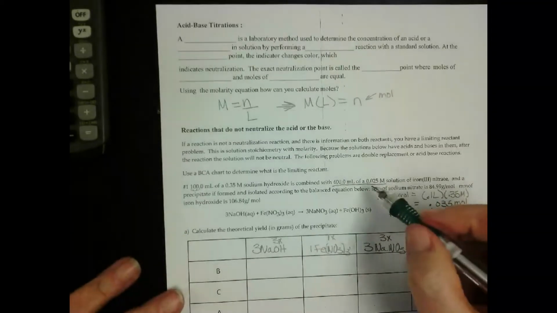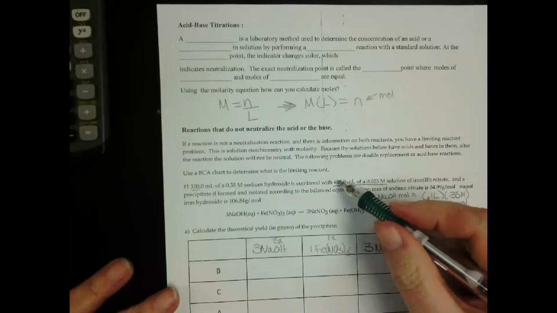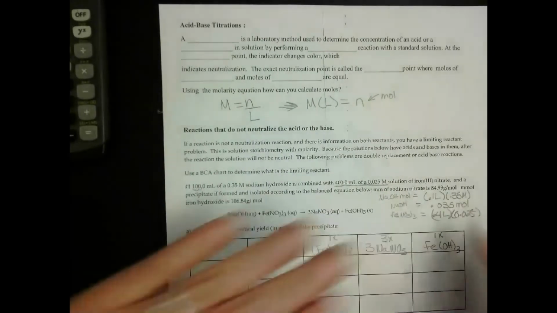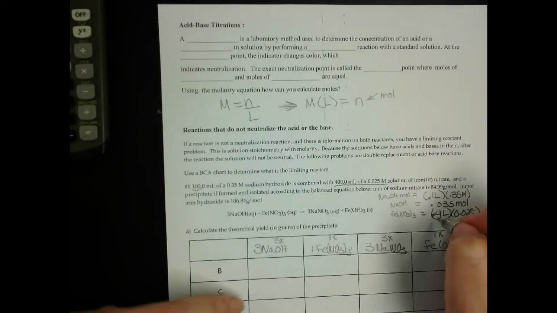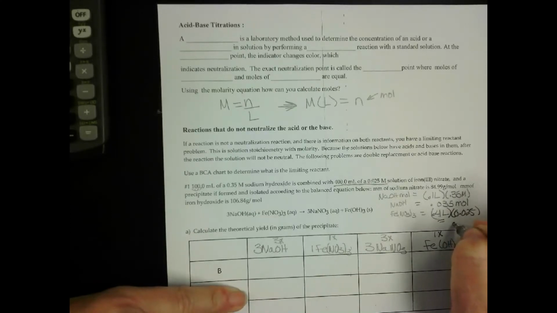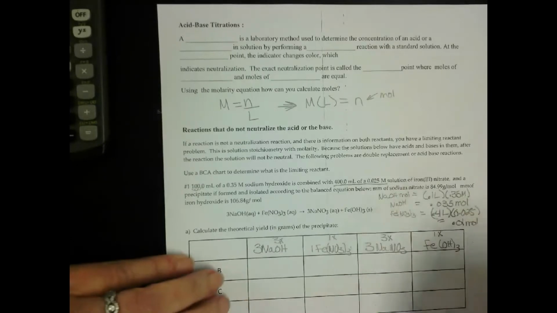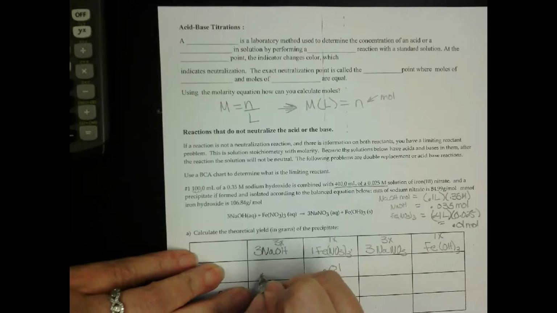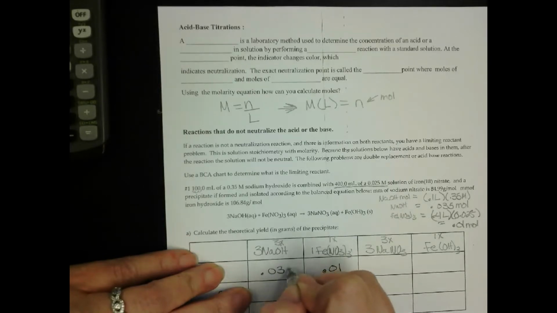There are 1, 2, 3, 4 sig figs, but that makes my writing messy. So remember, this is 0.4000, okay? And that is going to equal, if I put it in my calculator, 0.01 moles of iron nitrate. So I can put this in right here, 0.01 moles, and this is 0.035.